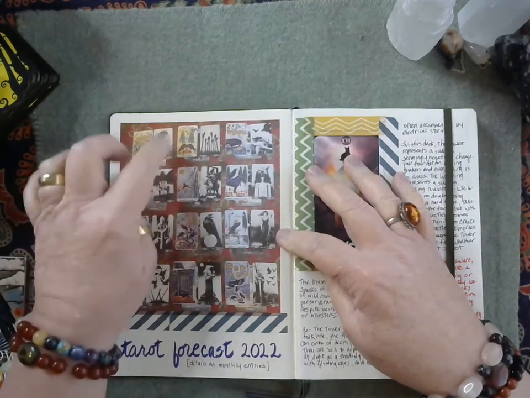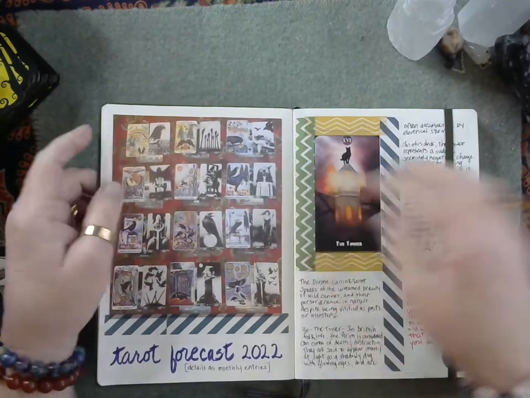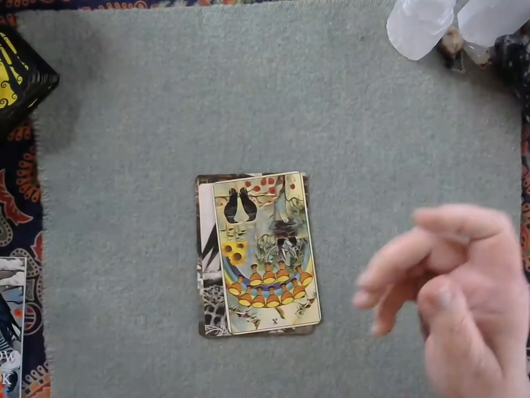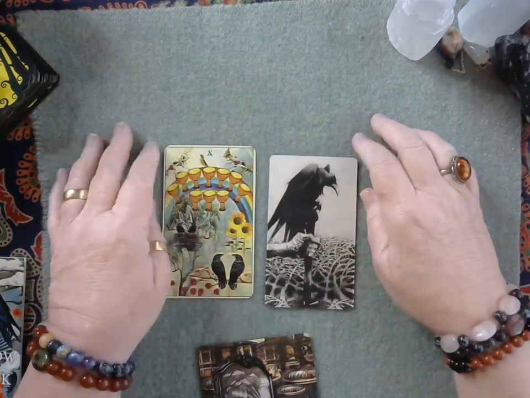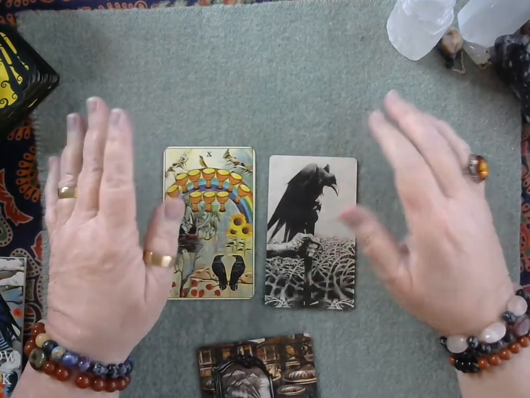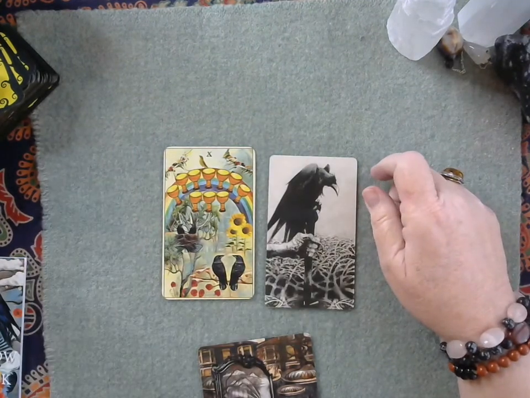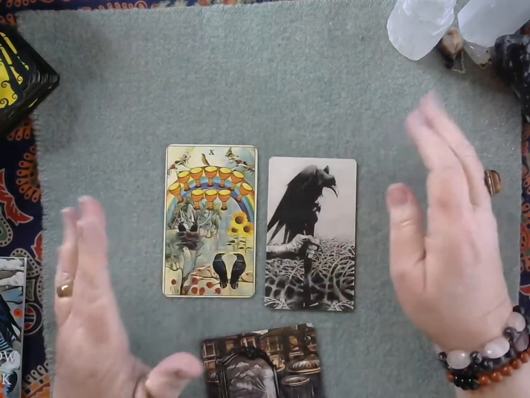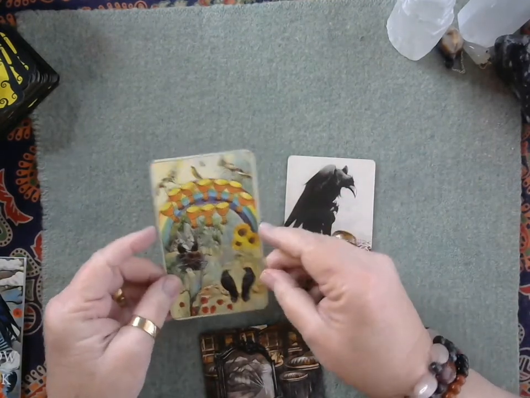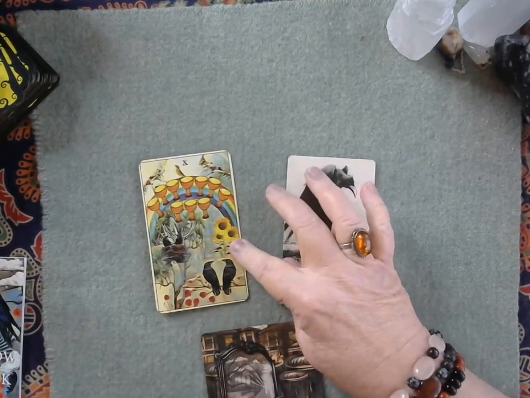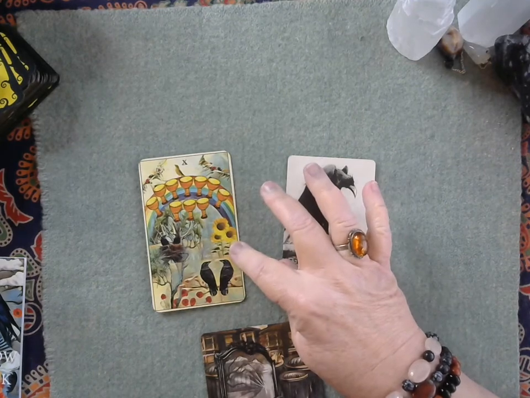Here I have 3 cards I pulled for January. Now you cannot see that, but I'm going to show you right now what those cards were. My January 2022 forecast, when I did this reading, I pulled 3 cards. This one was the 10 of Cups from the, what was this from? I want to get this right. The Crow Tarot.